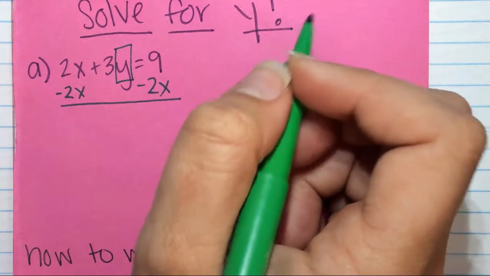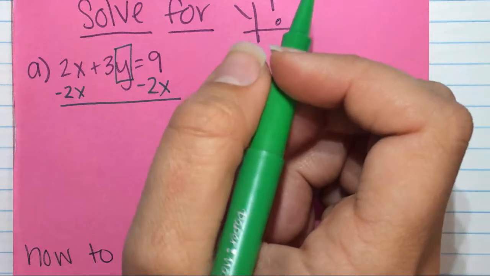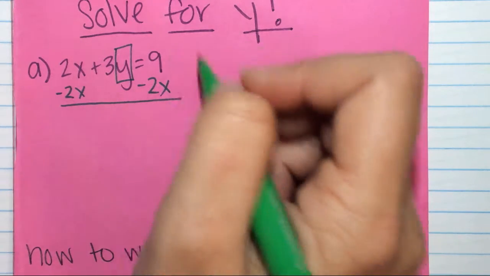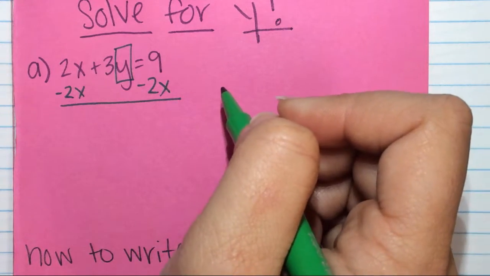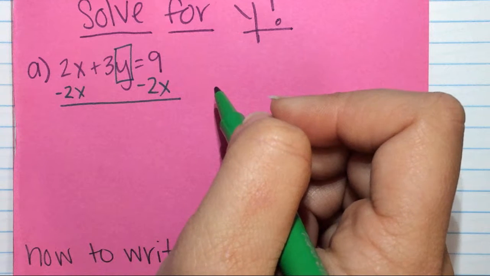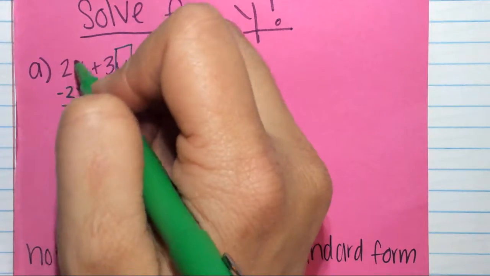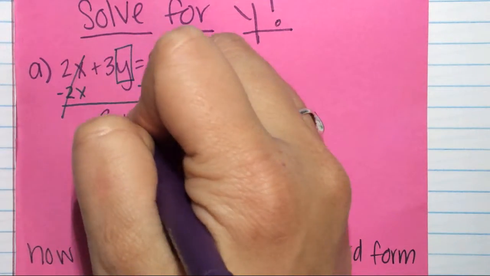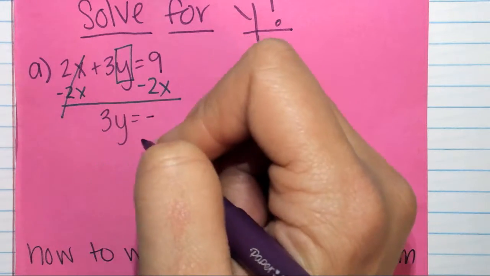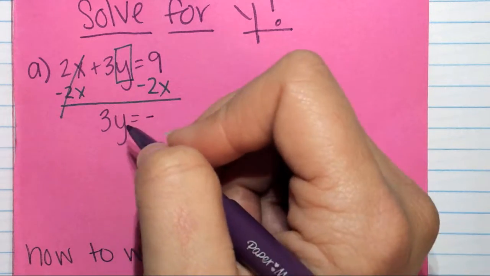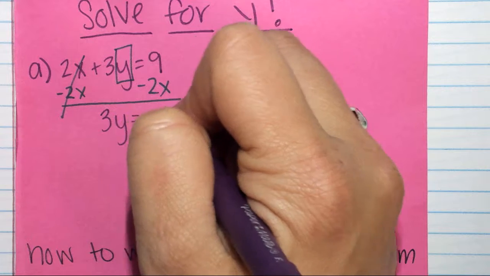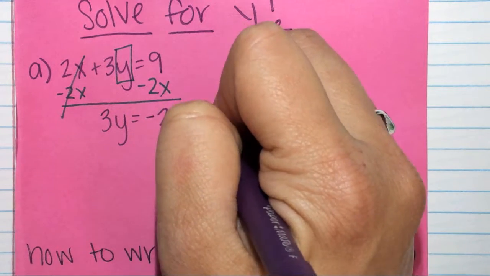It just goes to the other side. We just can't combine those. It's negative 2x plus 9. Good, take a point. So you have 3y equals negative 2x plus 9.